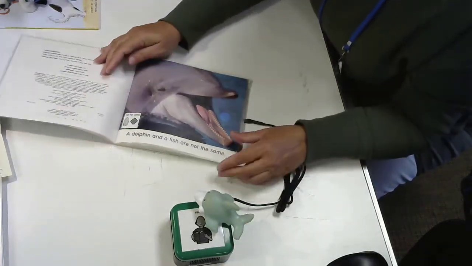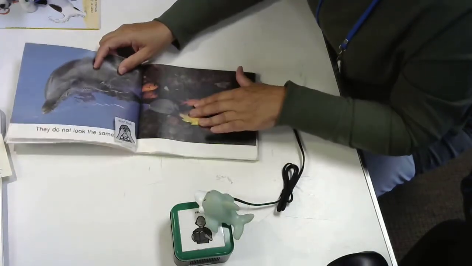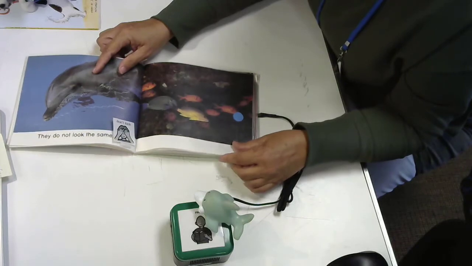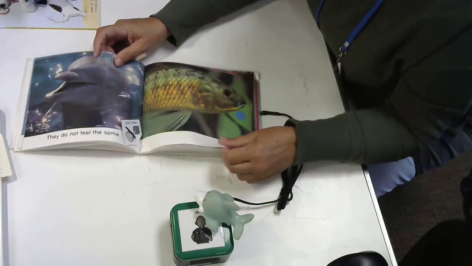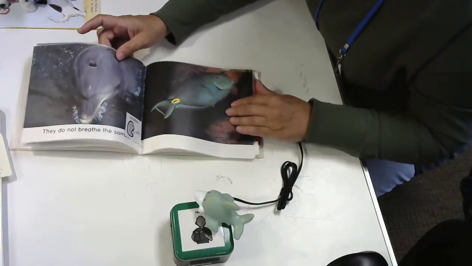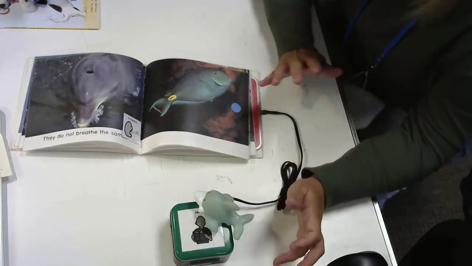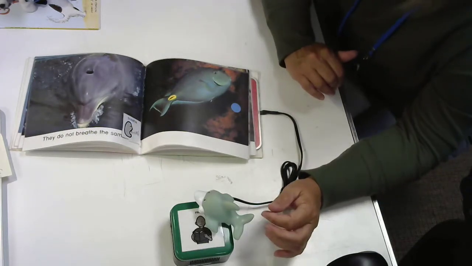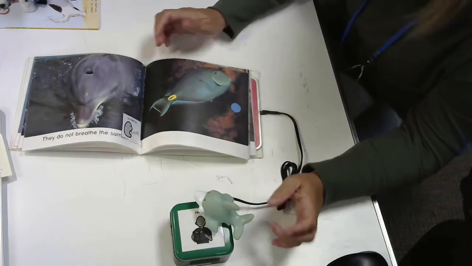A dolphin and a fish are not the same. They do not look the same. They do not feel the same. They do not breathe the same.